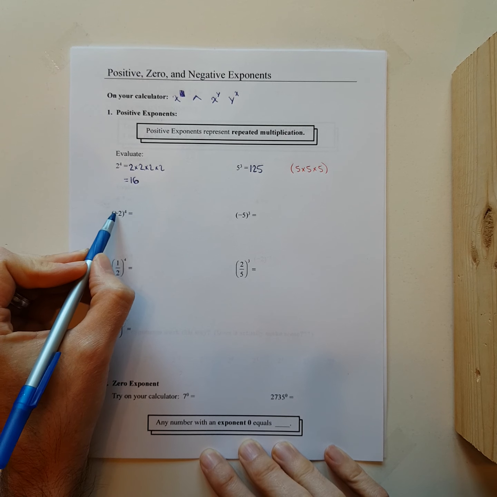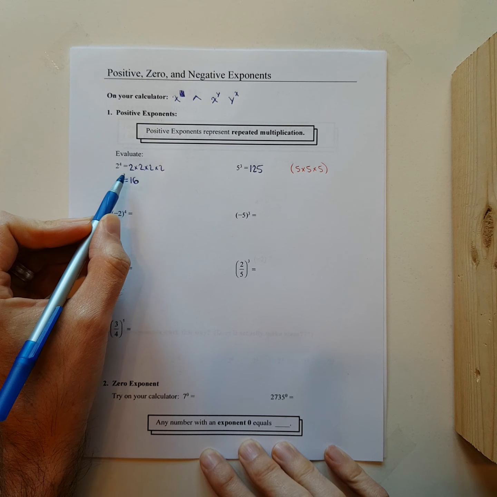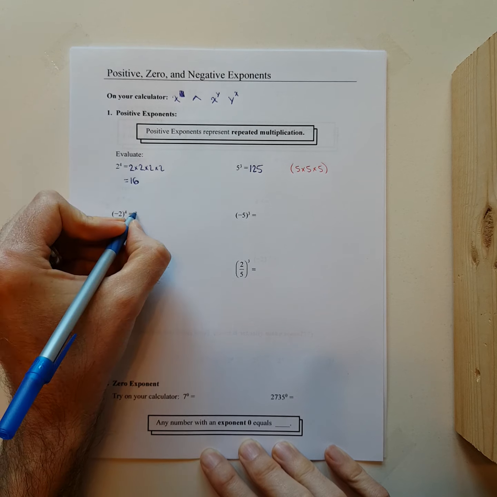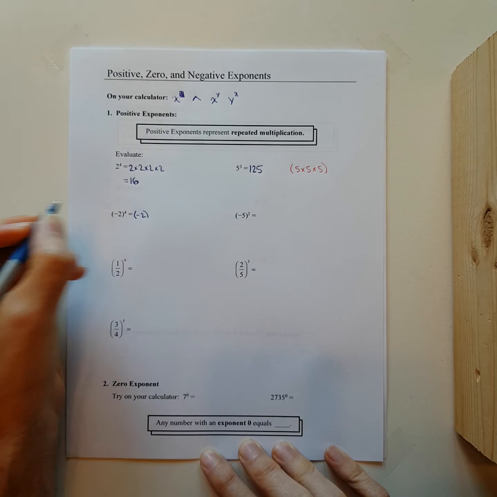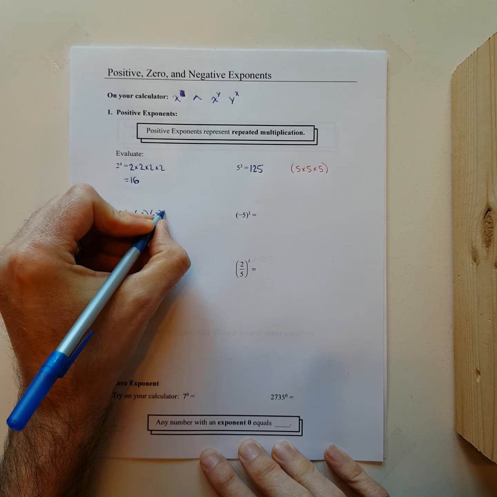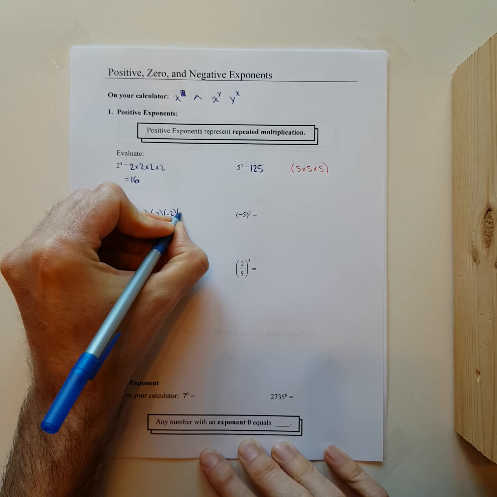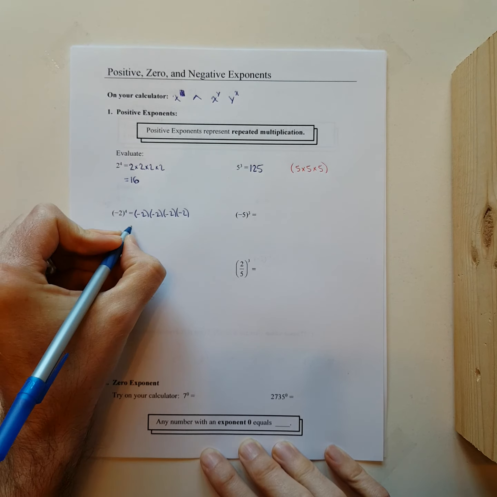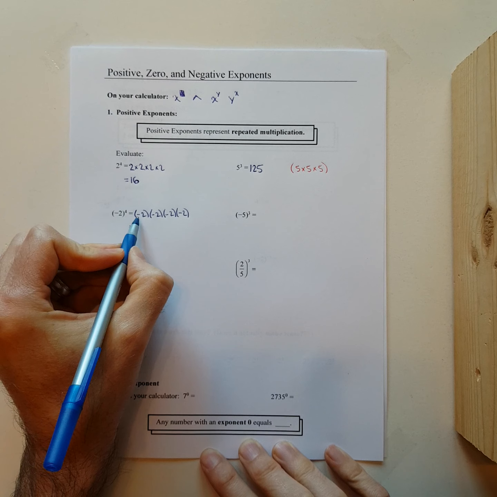So whenever we're stuck or we're not sure what this is going to look like, we can always go back to what the meaning is. Don't forget then this means we're going to take negative 2, and now we're going to take negative 2 and multiply that 4 times. If we do that, what answer will we get?